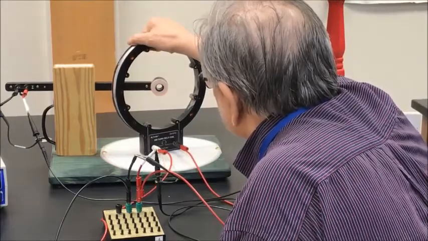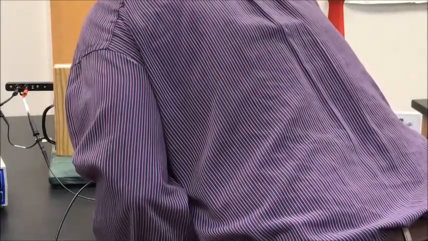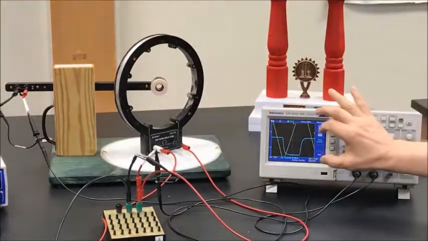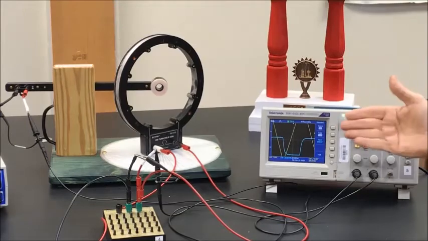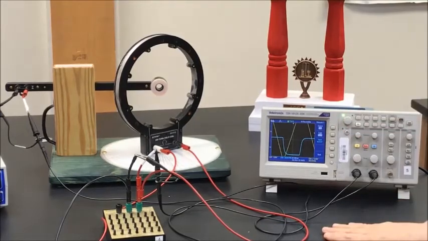We'll rotate this around until this is 30 degrees. And then as you see, the output voltage has decreased again, this time to a peak-to-peak value of approximately 81.6 millivolts. And we would proceed in that fashion to fill up the rest of the data table. So this concludes the data taking.